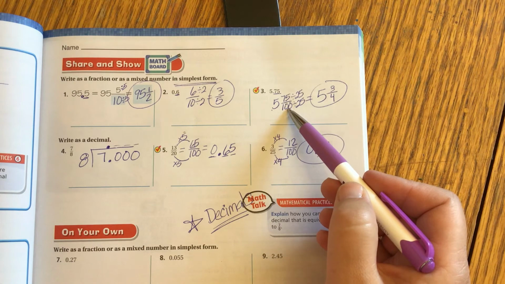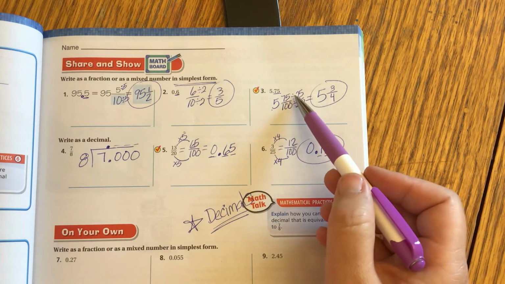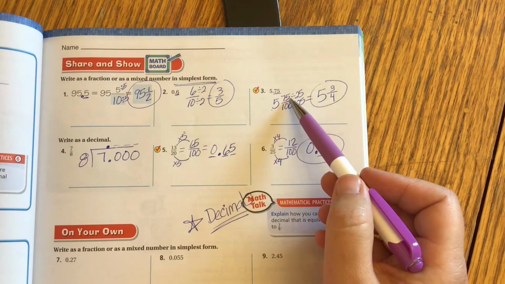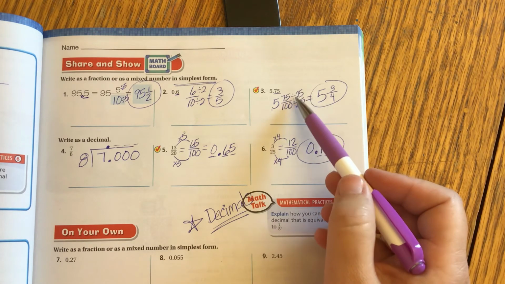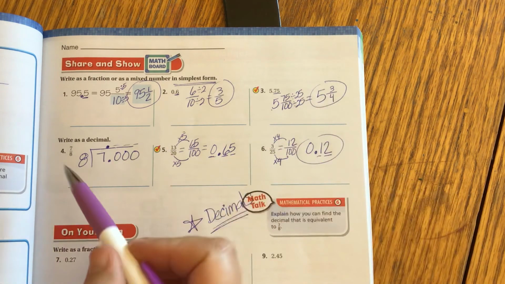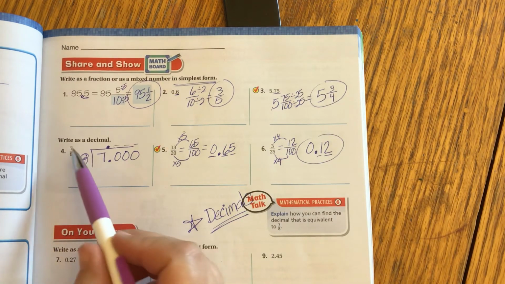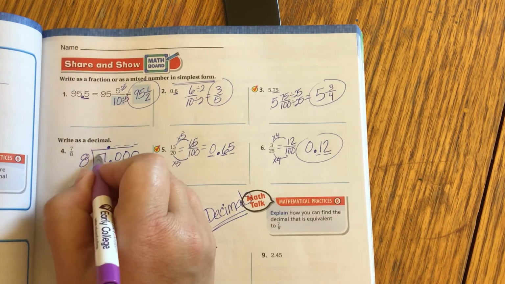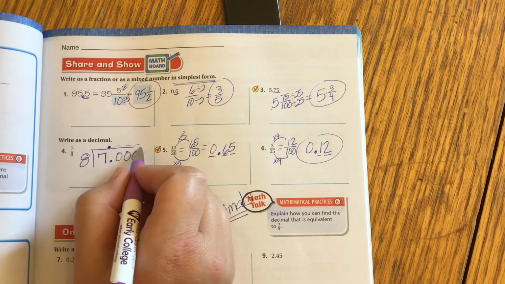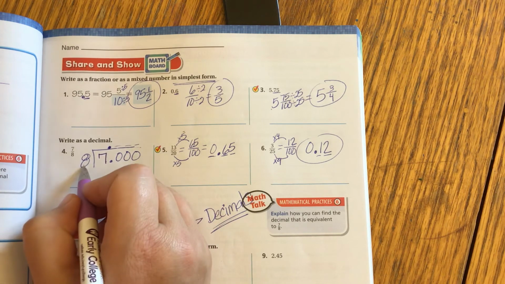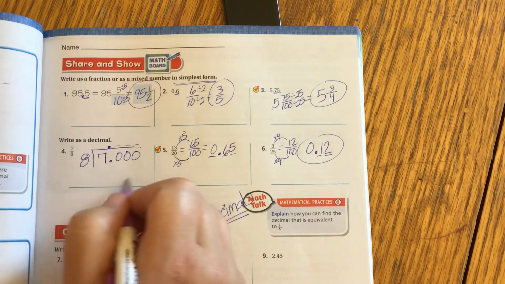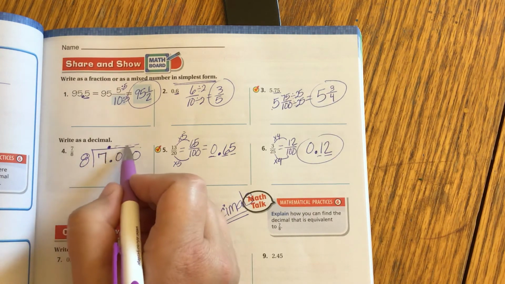5 75/100. I always think of quarters when I see 25, 50, 75, 100. So I can divide by 25 on both of those, and I end up with 5 3/4. Here, write it as a decimal, 7/8. So it's going to be 7. Top number goes under the bracket. 7 divided by, and the 8 goes out front. Put the decimal, and then as you divide it out, you'll find out what your decimal is here.